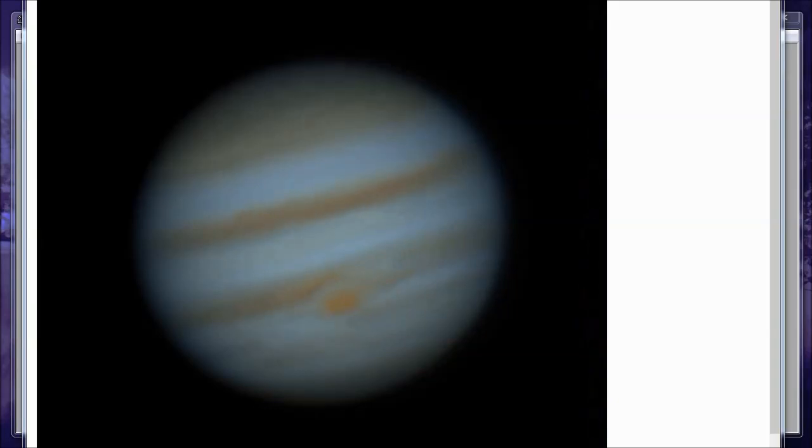So here's an animated GIF I just made from images I took of Jupiter a year ago. So this was November of 23 when we were at opposition, and of course now I'm getting ready for opposition in December of 24. And this is about 30 minutes worth of captures. And as you can see, the red spot's moving around.